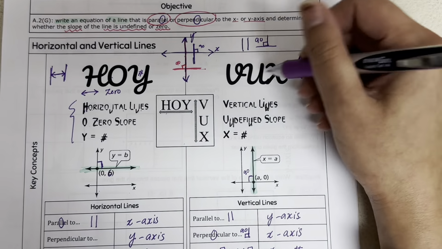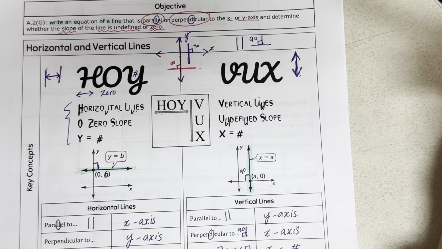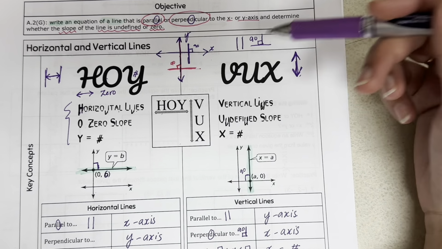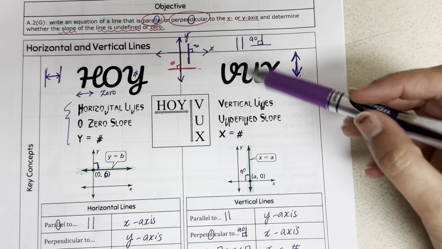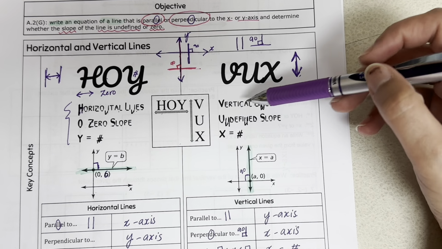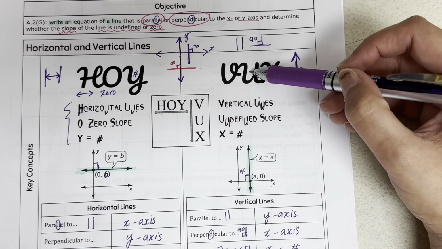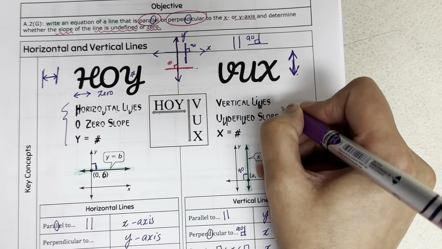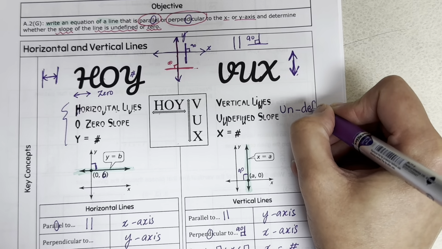So for the vertical lines, the keyword is VUX. V-U-X. We call it VUX. V obviously stands for vertical line. So that's logic. V for vertical lines. U, undefined slope. U-N, undefined.